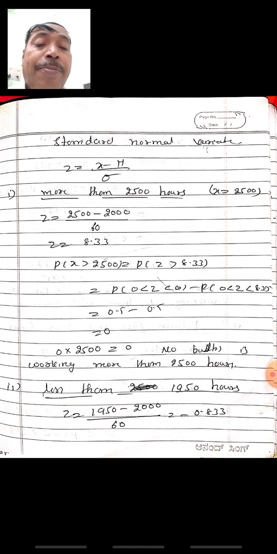It is in the form of x. Equivalent to probability z greater than 8.33. What is the meaning of probability z greater than 8.33? It means 8.33 to infinity. But this value cannot be seen in the table, because the table always gives the lower limit from 0 only. That's why I am splitting like this.